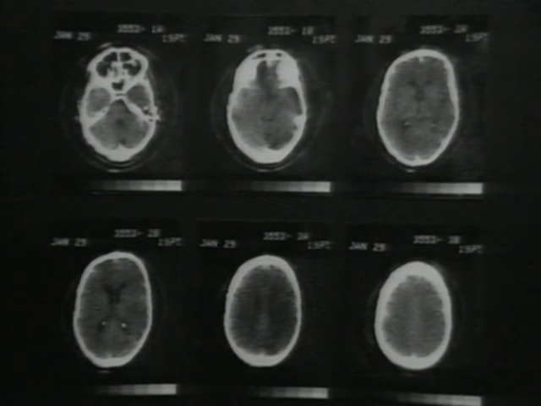Now let us consider the results and their interpretation. The pictorial display is examined in much the same way as a conventional radiograph. Structures are identified and their shape, size and position defined. Changes in absorption are then looked for.